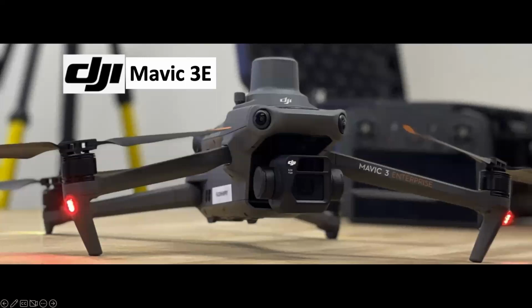A thermal version is also available for firefighting, search and rescue, inspection, and night operations, which is called the Mavic 3T. Streamlined and compact, the Mavic 3 Enterprise series can be carried in one hand and deployed at a moment's notice. Perfect for beginner and veteran pilots alike, it's built to perform on lengthy missions.